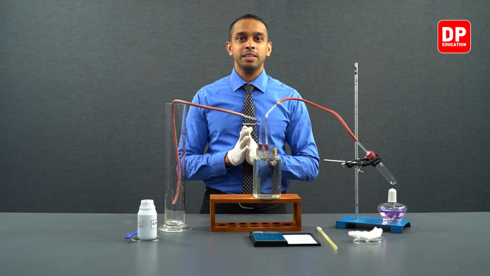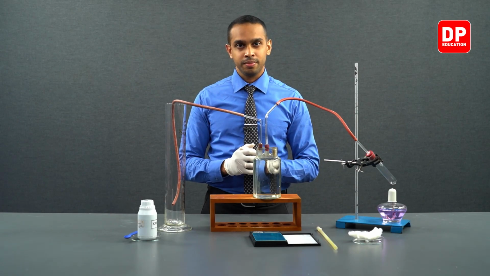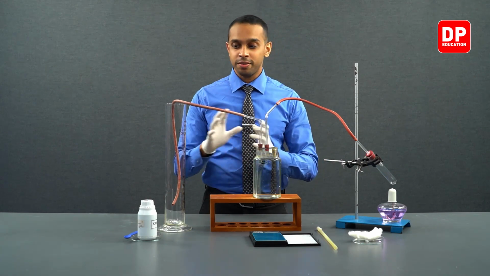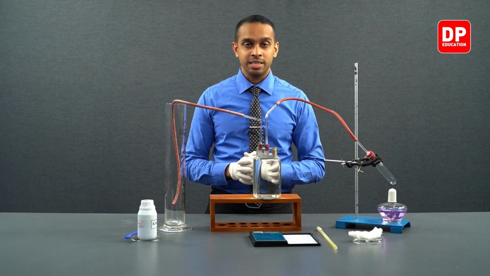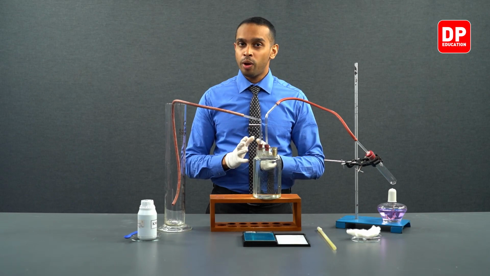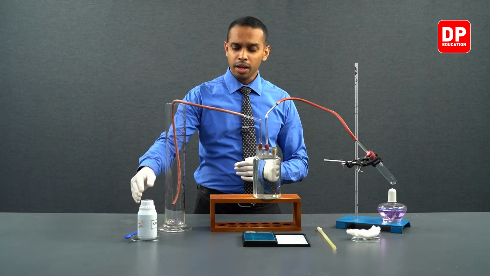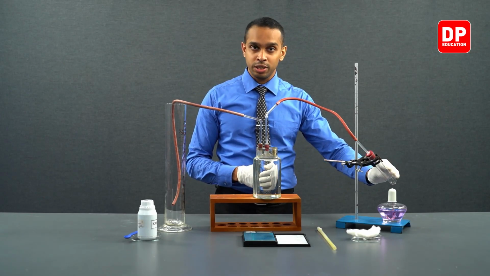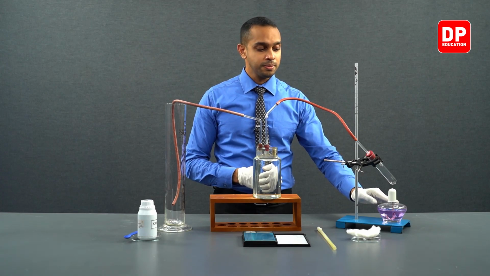In this experiment, we are going to be using this setup. In your practical textbook, the same setup is represented as a diagram. As mentioned in the introduction, we are going to heat potassium permanganate in this boiling tube with the use of our spirit burner.